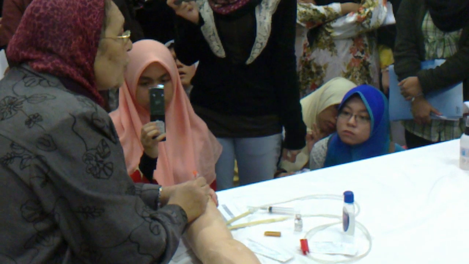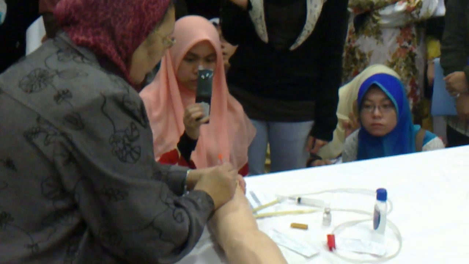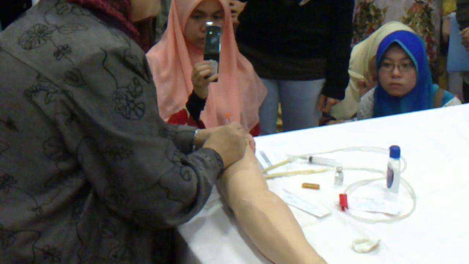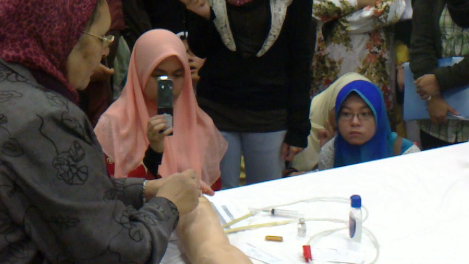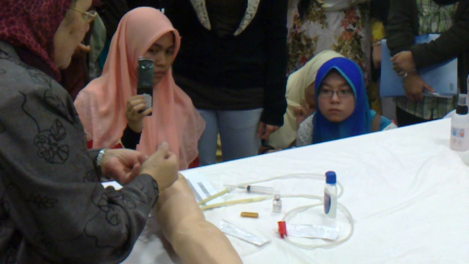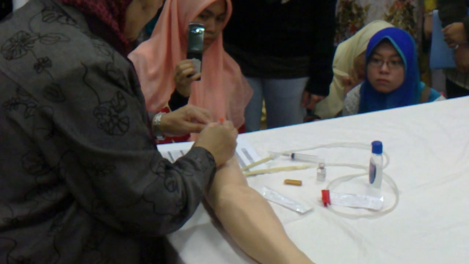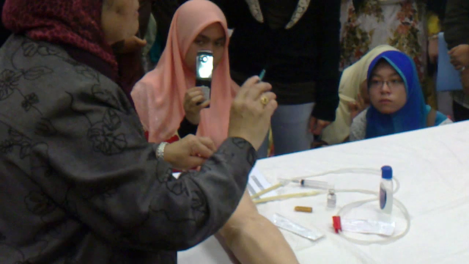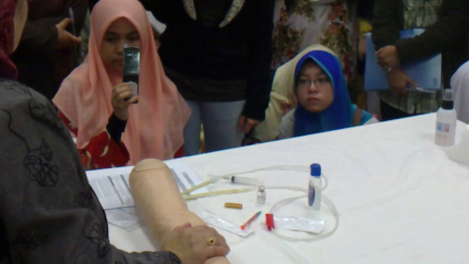Then introduce the needle at a 45 degree angle. Then inject and remove it, and don't recap again. Okay? Don't recap and discard it.